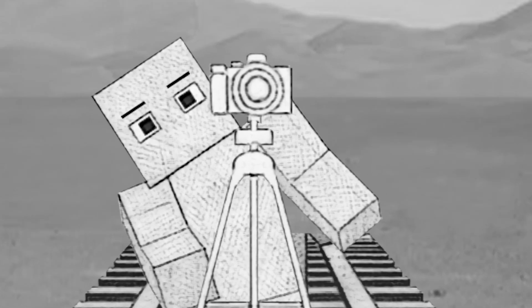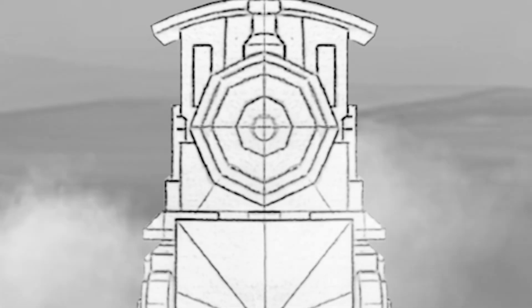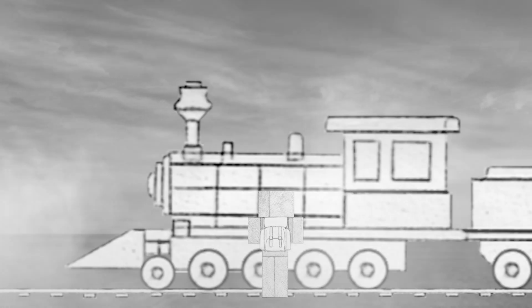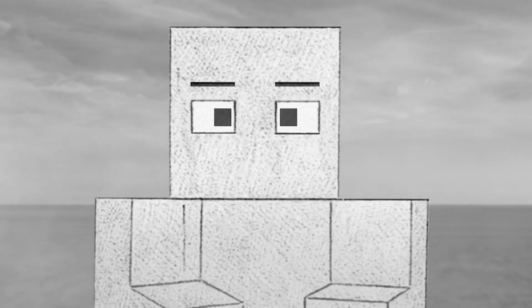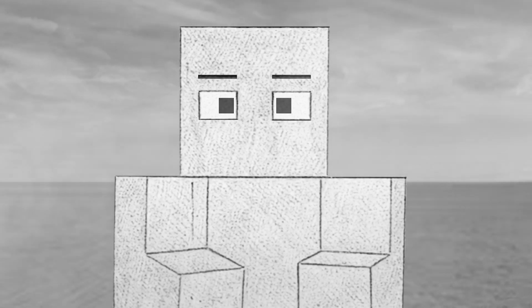Boxman, get off the track. Whew, that was a close one. Anyways, that train must be heading to town. We can't be far now.